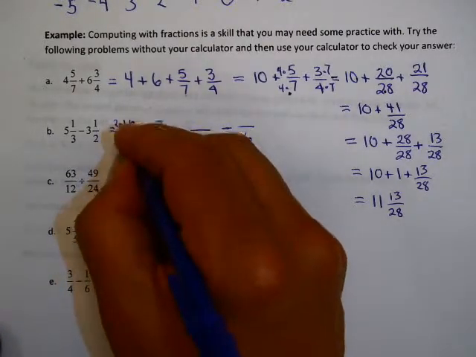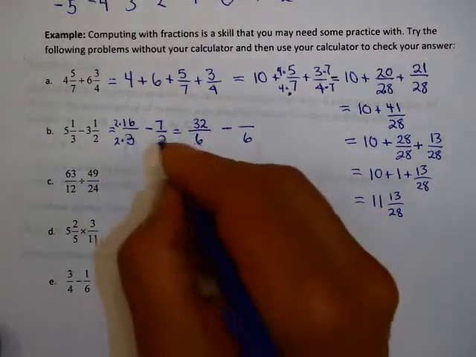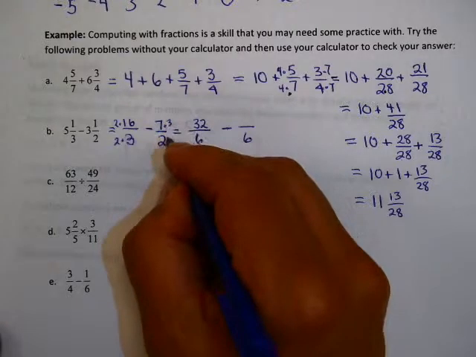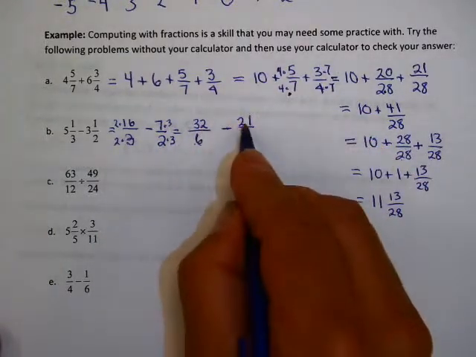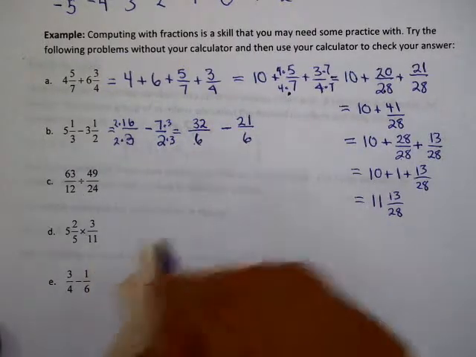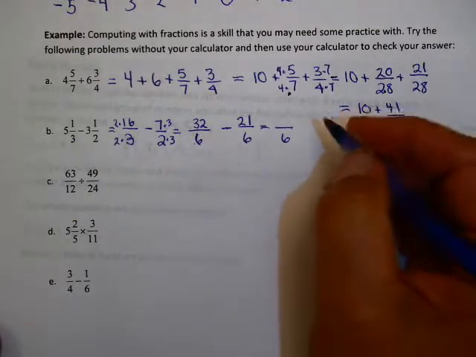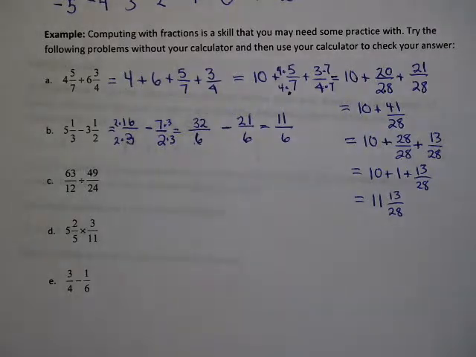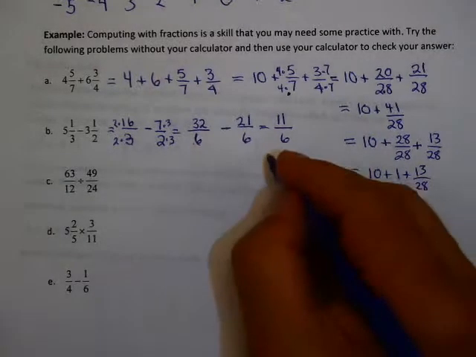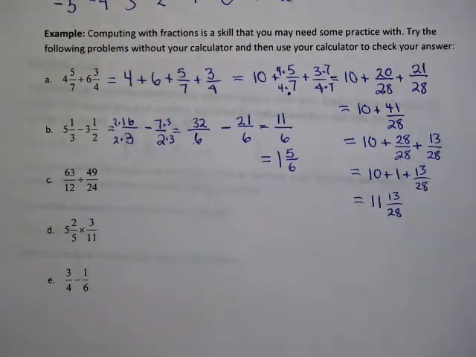If I multiply 2 on the top and the bottom, I get 32/6. Here, if I multiply 3 on the top and the bottom, I get 21/6. 32/6 minus 21/6, now that you have a common denominator, just subtract the numerators. 32 minus 21 is 11. I can leave it like that. Sometimes in algebra we want to leave things as improper fractions. Sometimes, however, we want to write them as mixed numbers. So that's 1 and 5/6.